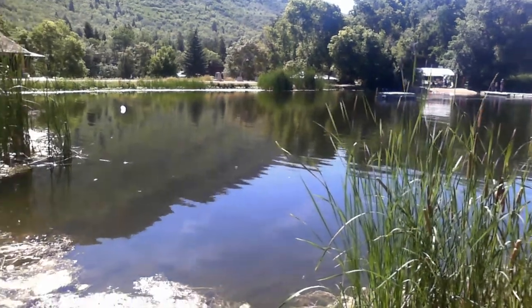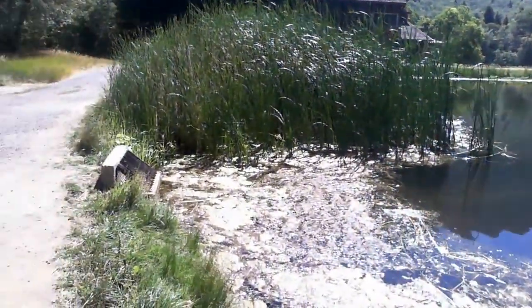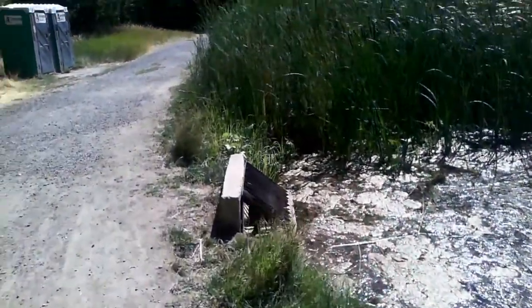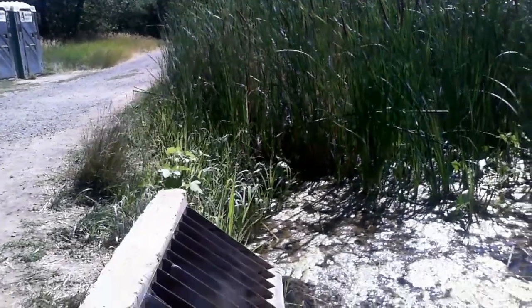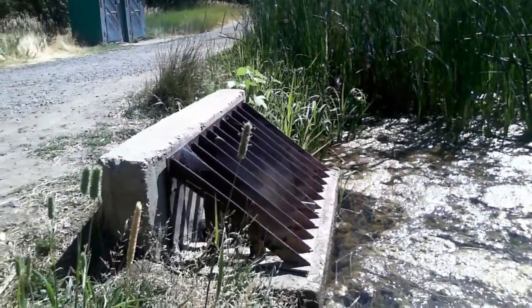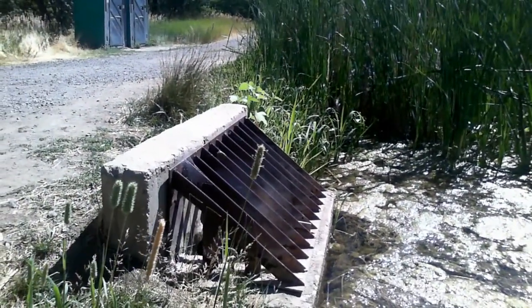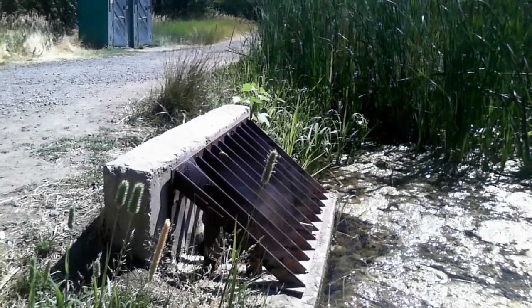So in walking around the lake, one of the things that we notice is that we come across this outlet drain, and the water level is not high enough for the water to be flowing out, so we can first of all assume there's no outflow from this lake.